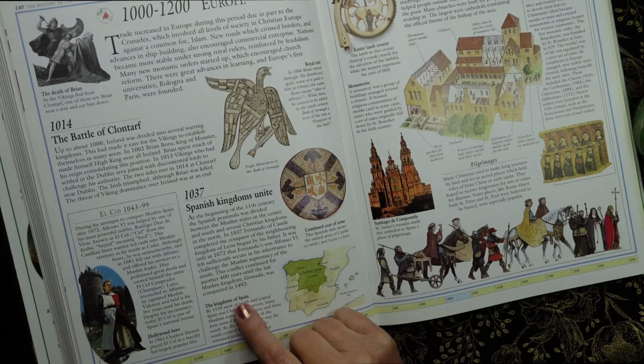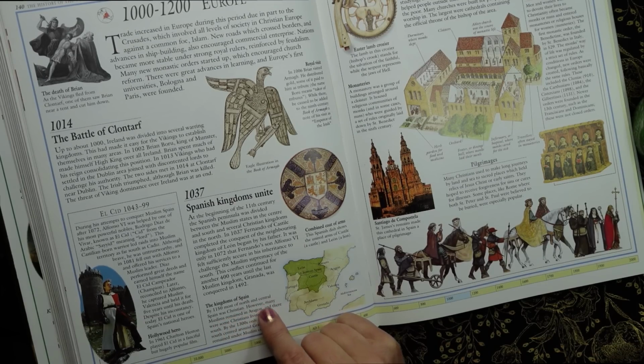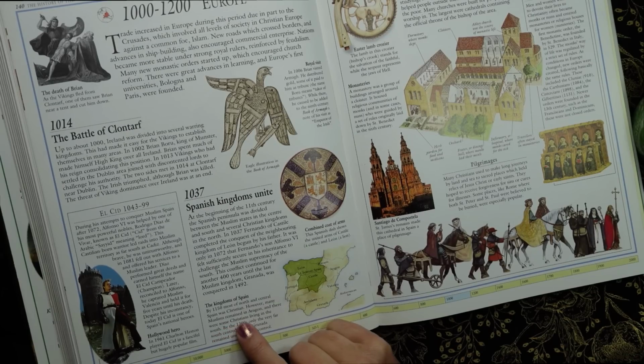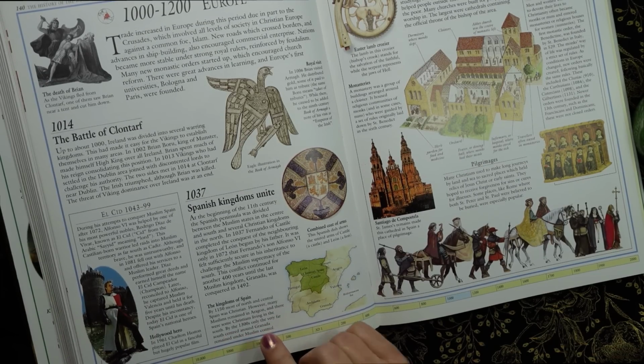The kingdoms of Spain. By 1150, most of north and central Spain was Christian. However, many Muslims remained in Aragon, and there were some Christians living in the south. By the 1300s, only the very far south, centred around Granada, remained under Muslim control.